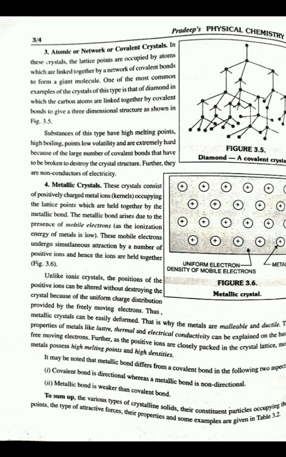Thus, metallic crystals can be easily deformed. That is why metals are malleable and ductile. The other properties of metals like luster, thermal, and electrical conductivity can be explained on the basis of the free-moving electrons. Further, as the positive ions are closely packed in the crystal lattice, most of the metals possess high melting point and high density. It may be noted that a metallic bond differs from a covalent bond in the following two aspects. First, a covalent bond is directional, whereas a metallic bond is non-directional. Second, a metallic bond is weaker than a covalent bond.